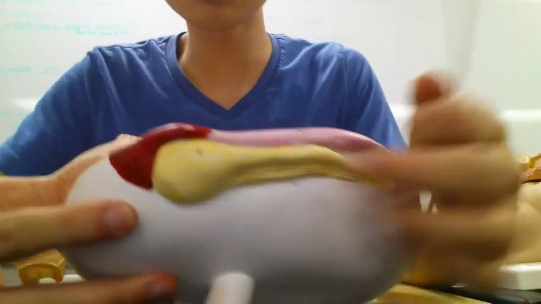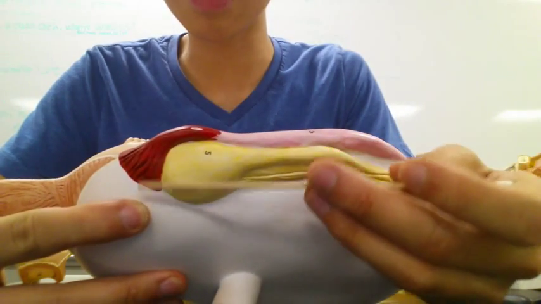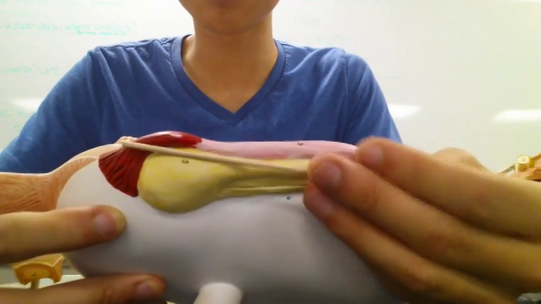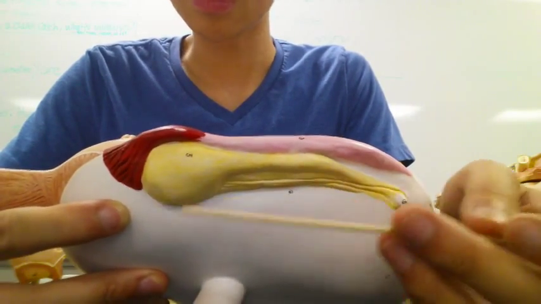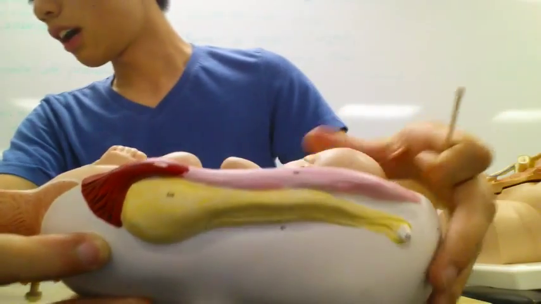You have the ovary, which is at the end of the uterine tube. So you have these fimbriae right here. You have the uterine tube, and then you have the ovary right here, which is this yellow bulb.